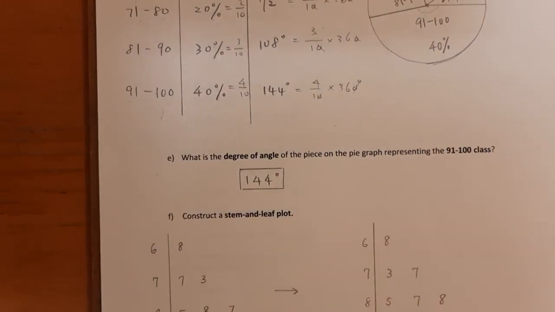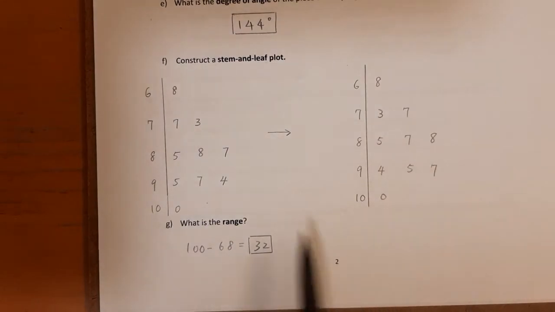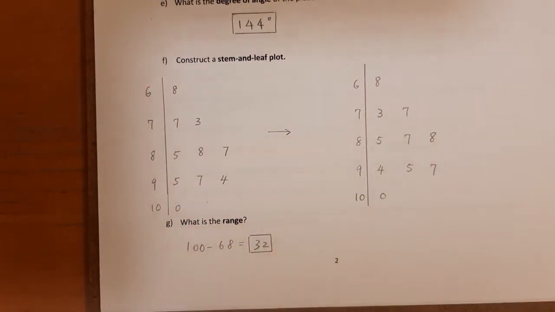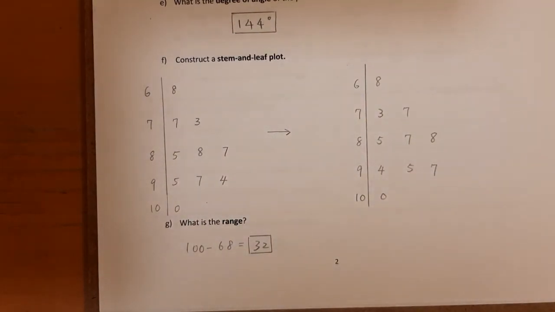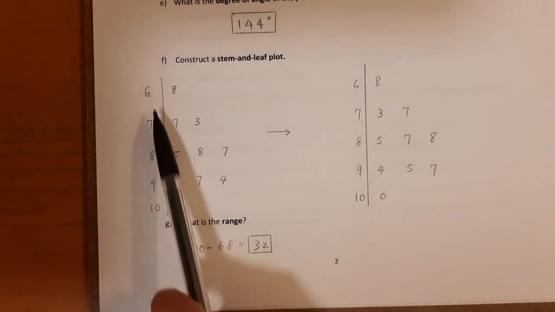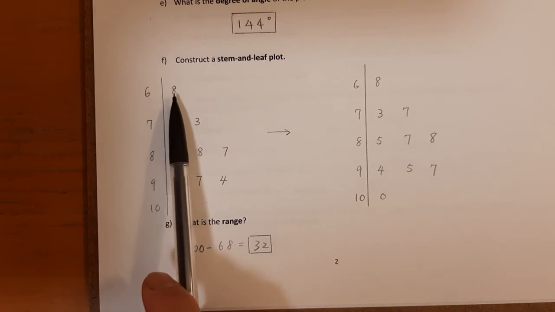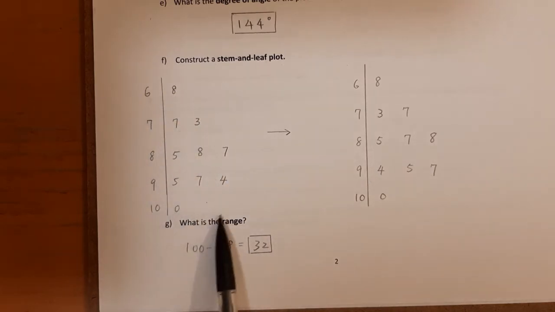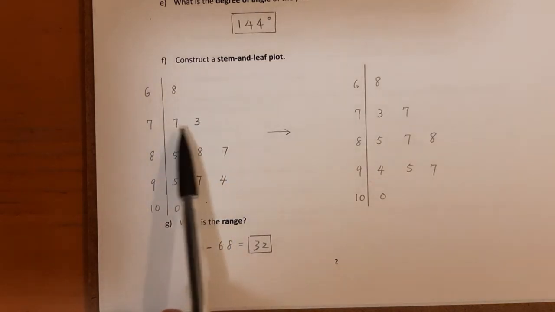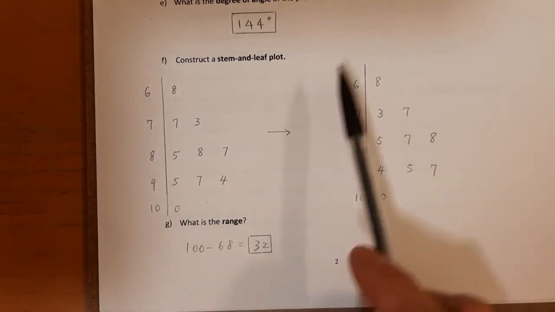The next one, stem and leaf plots. We already did it at the beginning of this lecture. First of all, put the stems 6, 7, 8, 9, 10, and then put the leaves in ascending order. That's the stem and leaf plot.